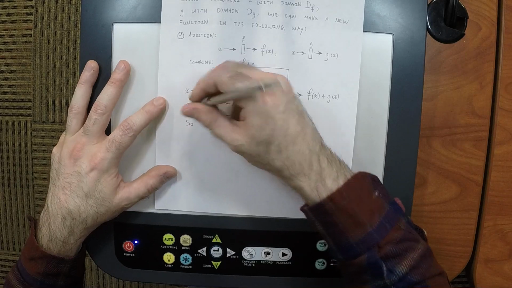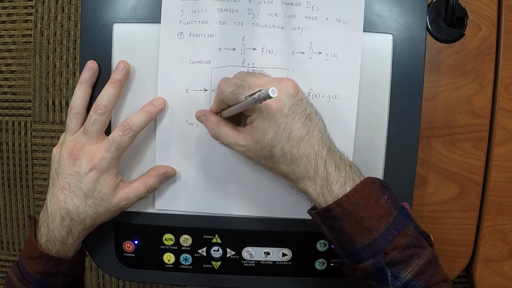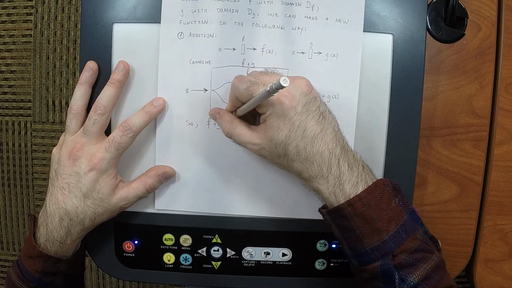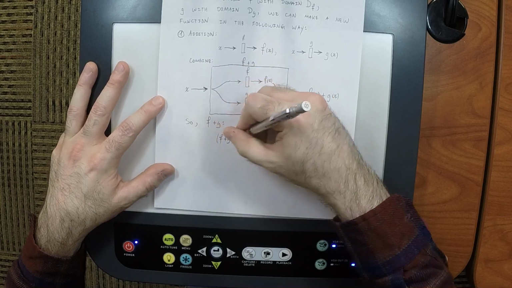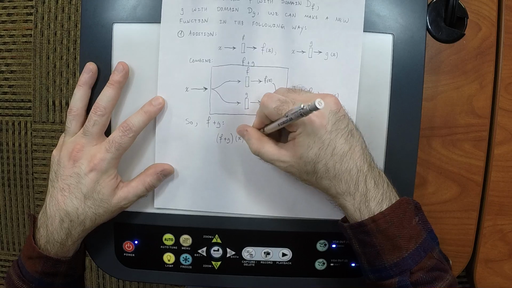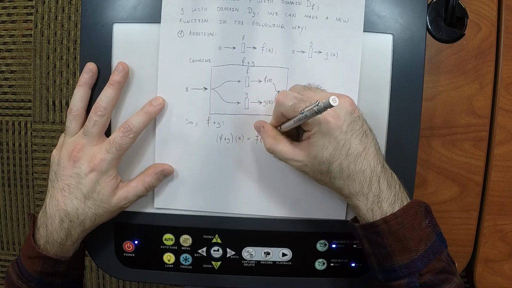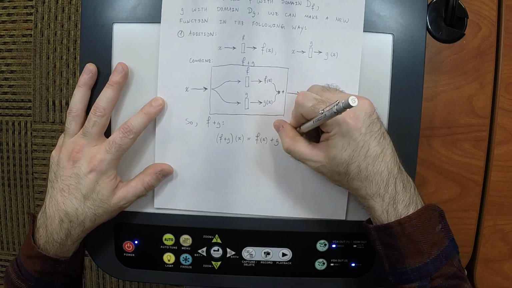All right. So what we're saying is that the function f plus g works like this. f plus g evaluated at x is f evaluated at x plus g evaluated at x.